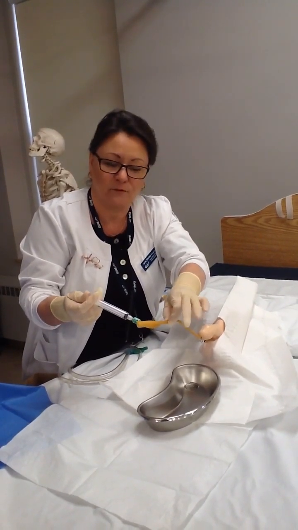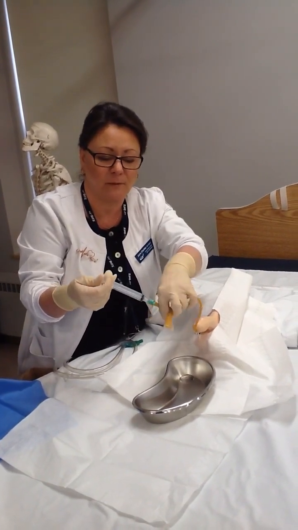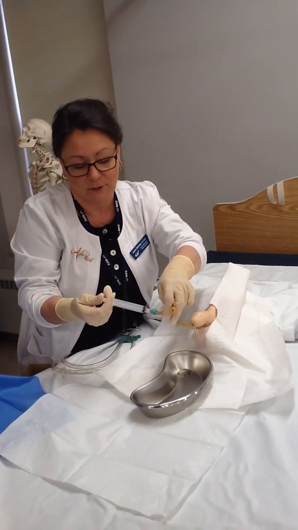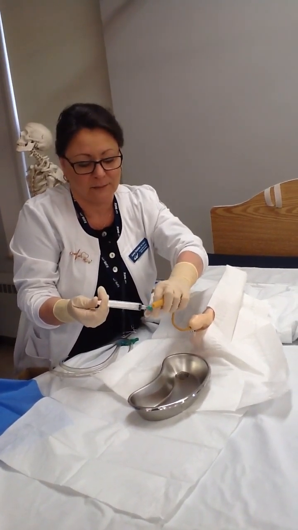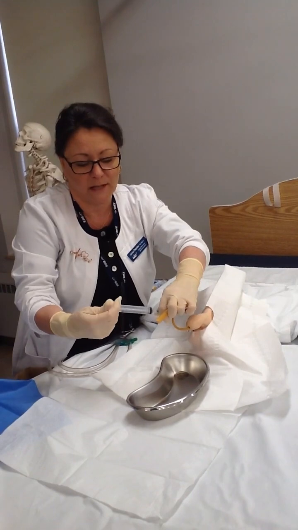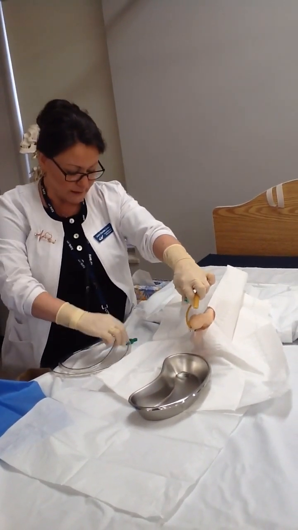And when I see that, I'm great. I'm just holding my thumb on the syringe. I'm bringing my fingers up. I'm pointing that catheter down because I'm going to connect the tubing to this sterile end so nothing can touch that. And I'm going to reach my thumb and my index finger up and pull that syringe off. And now I'm going to grab my tubing.